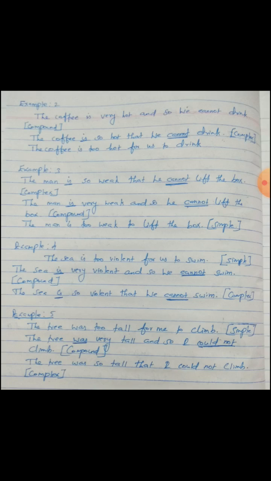Here in the simple sentence we don't use for her, for him, for us. Why? Because the man is there, so definitely it is for him only. So we don't want to use for him, for her and all, because the subject is clearly given here. So the man is too weak to lift the box. Can you understand the simple sentence?